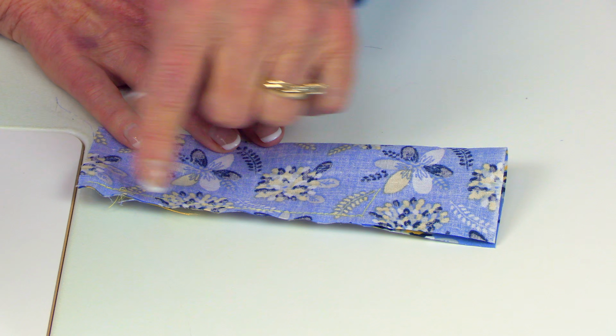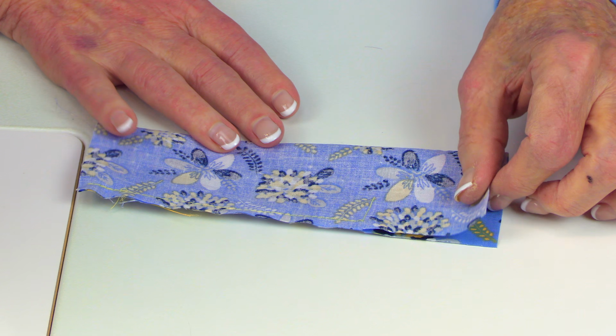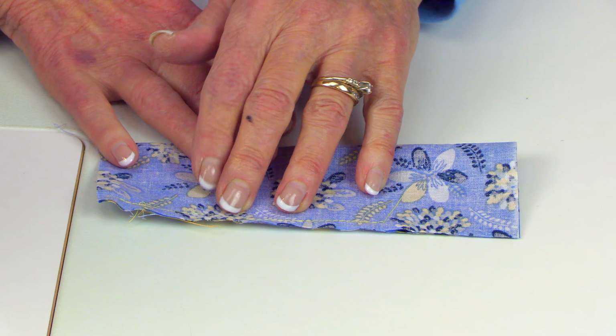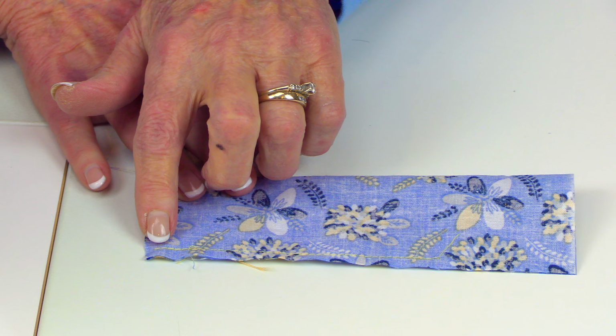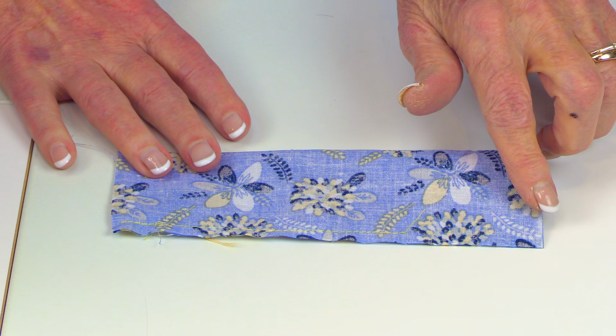Once you've cut all of your tabs, then you want to take your fabric. This is my 6.5 inch long edge. You want to fold it in half. Place a few pins to hold, and then stitch a 1/4 inch wide seam all the way down.